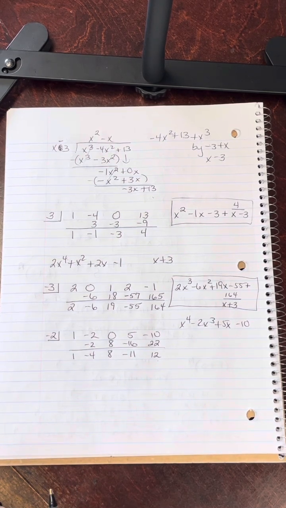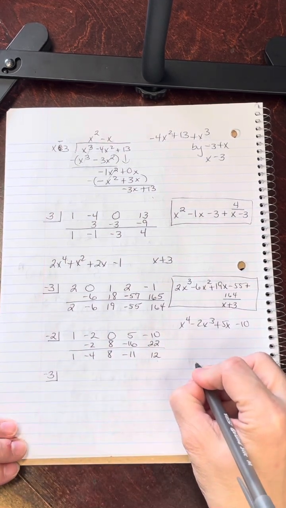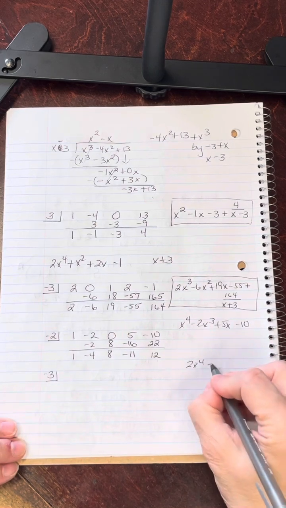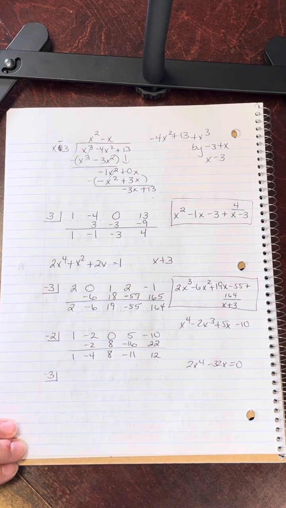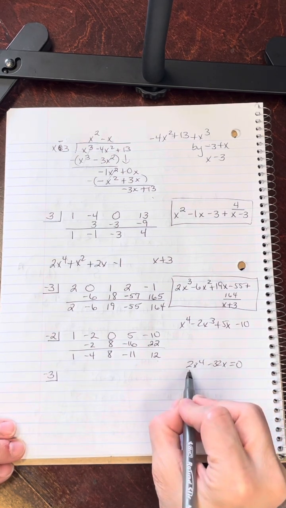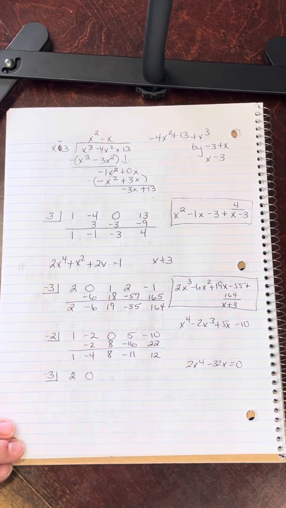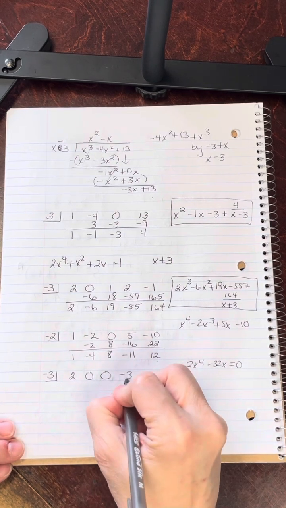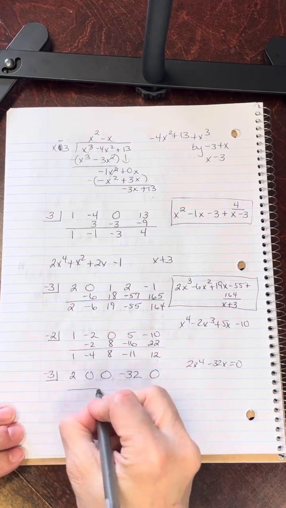Now let's do example 4. Use synthetic division to see if negative 3, exactly as it is, not attached to an x, is a root of the equation they gave: 2x to the 4th minus 32x equals 0. So we're going to put it in descending order. X to the 4th is the highest, 2 is the coefficient. Do I have an x cubed? No. Do I have an x squared? No. Do I have a plain x? Negative 32. Do I have a non-x? No. And now we do our synthetic division.